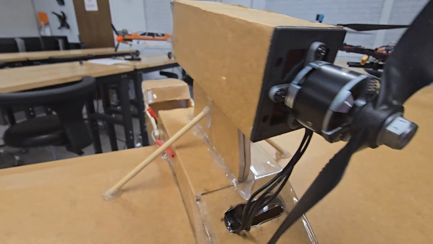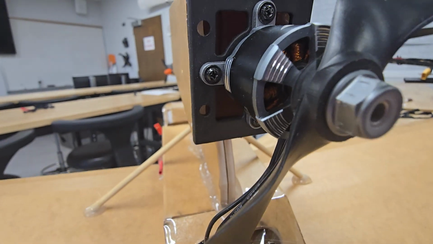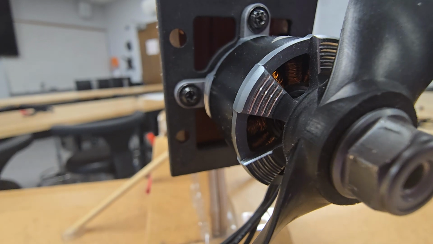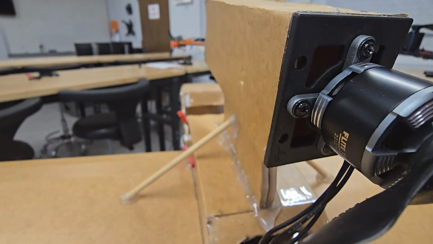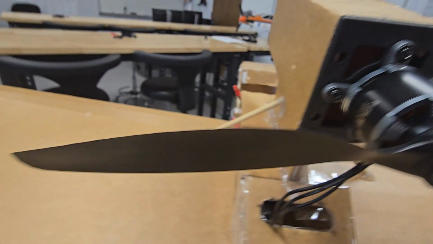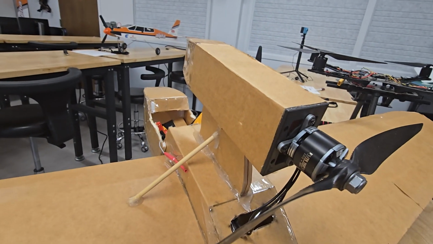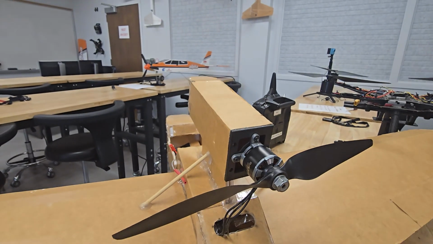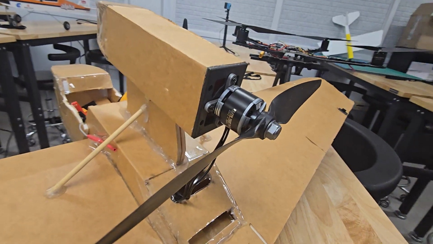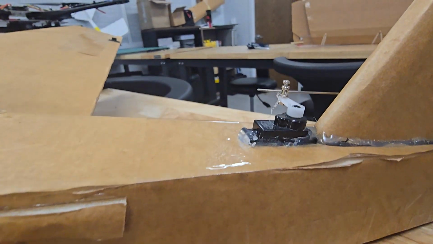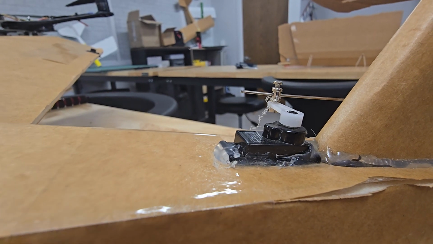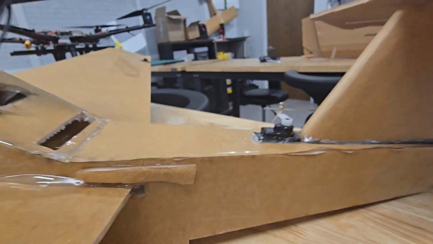Now the reason that all matters is because this is an example of a brushless motor. You can see the windings in there. And if we were to open this up, you could actually see the magnets themselves, the stators, and then this is the bell that covers those. So a brushless motor is run by magnets. A brushed motor is run by gears. A servo is a good example of a brushed motor that has gears instead of magnets that run it.